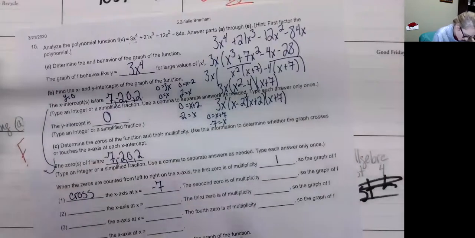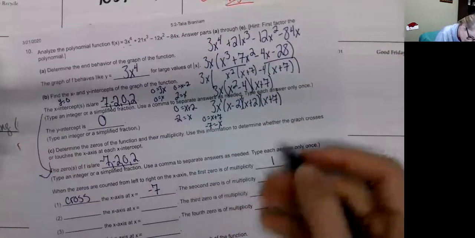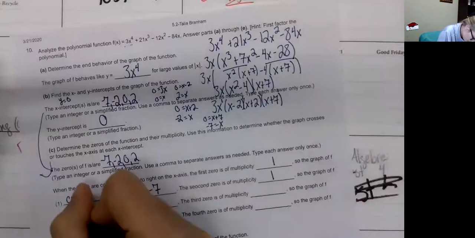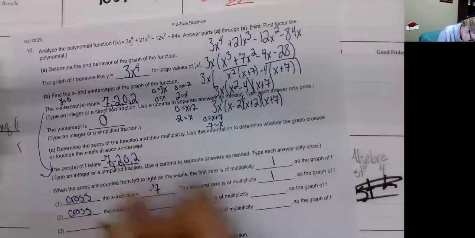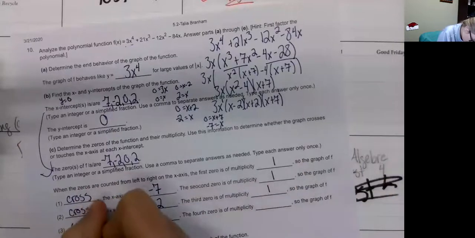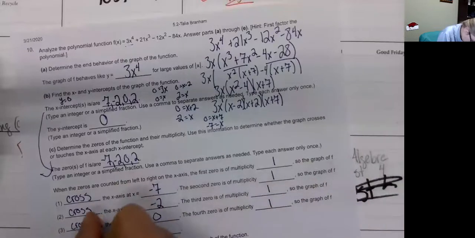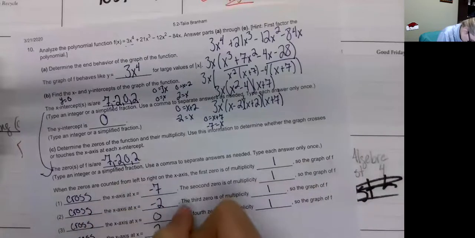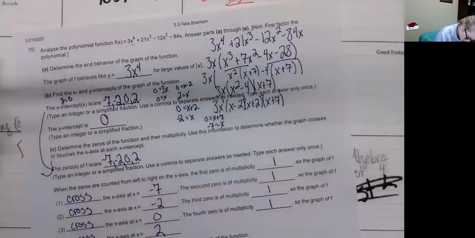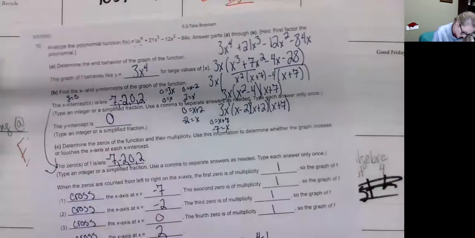They don't. I hope they're wanting us to go from least to greatest like they had in the previous ones, but it would surprise me if not. Cross at negative 2, multiplicity 1, cross at 0, multiplicity 1, cross positive 2. Turning points, 4 subtract 1 is 3.